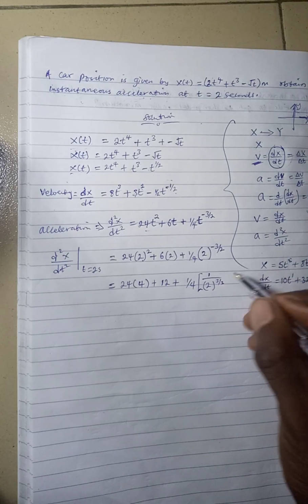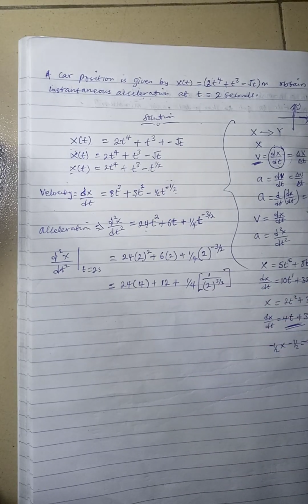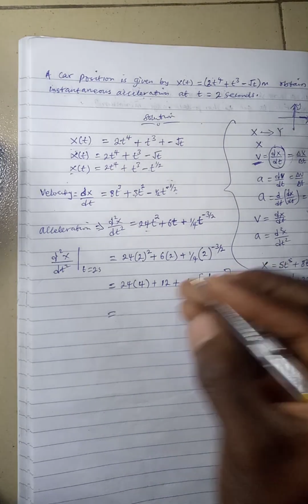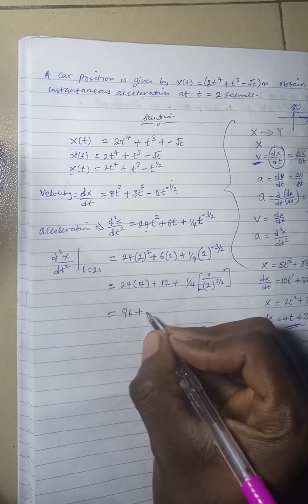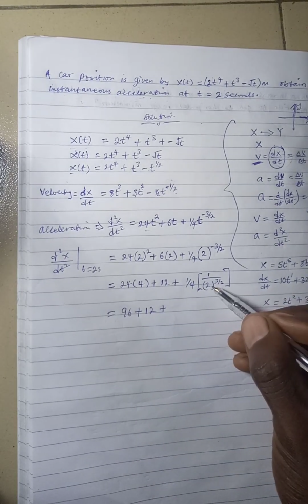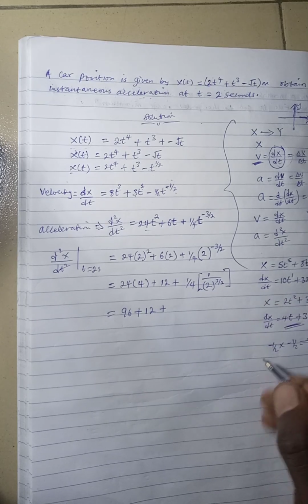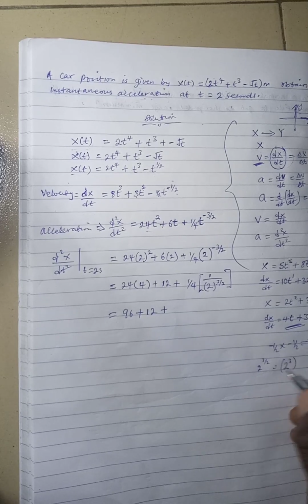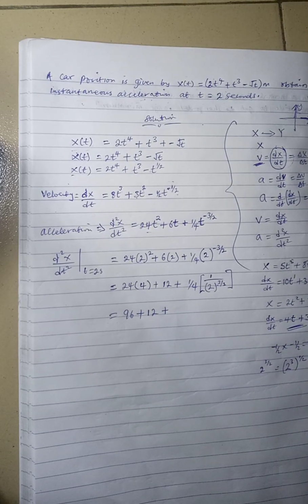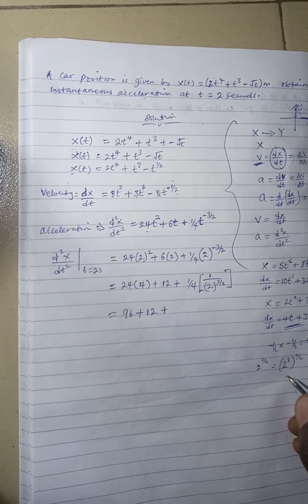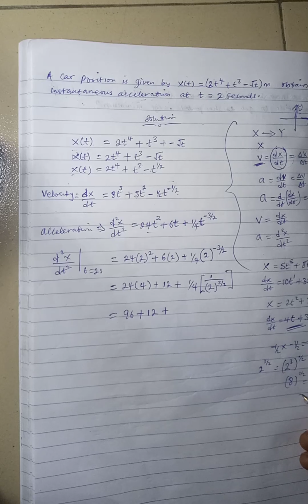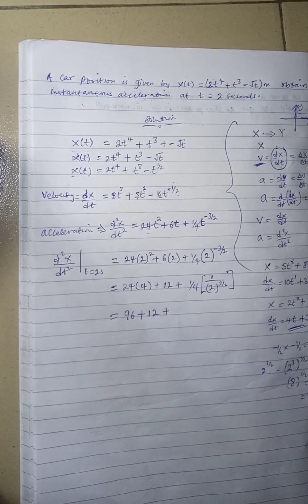Okay, that's what this means. So here 24 times 4 will give us 96, plus 12, plus this is 2 raised to power 3 over 2. I can write 2 raised to power 3 over 2 as 2 raised to power 3, everything raised to power 1 over 2, in such a way that 2 cubed gives us 8 raised to power 1 over 2, which is equal to square root of 8. And square root of 8 is 2 root 2.